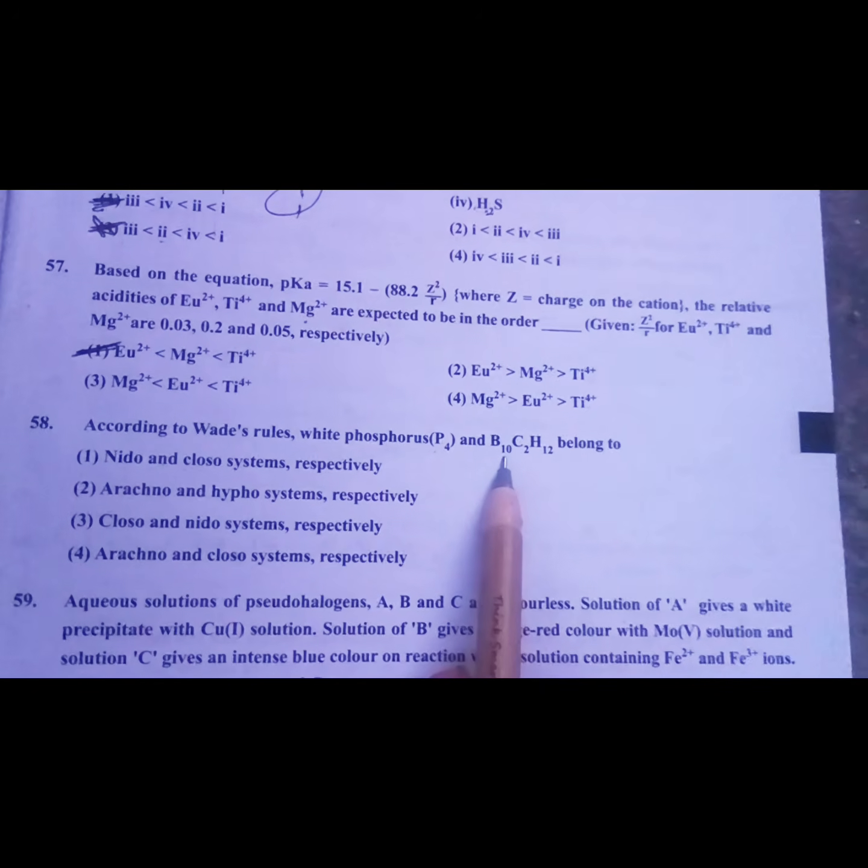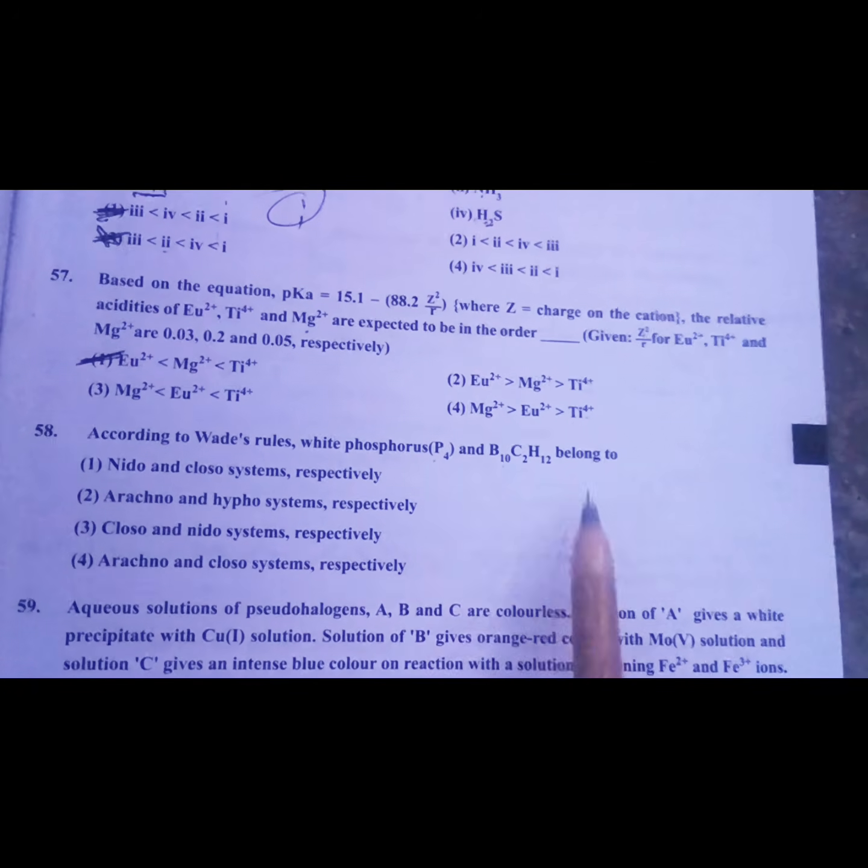According to Wade's rule, the boranes like P4 and B10, C2 and S2 belong to which type. So here this PH4 will be for the closo only. This is for closo. If this is closo, then we can also call this is for the nido only. So here this is for the closo and this is for the nido, right?